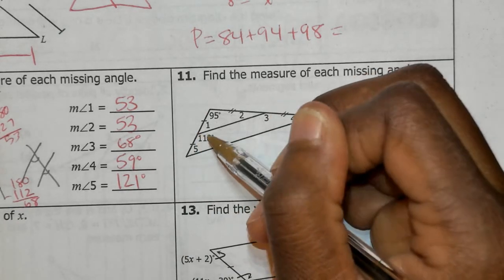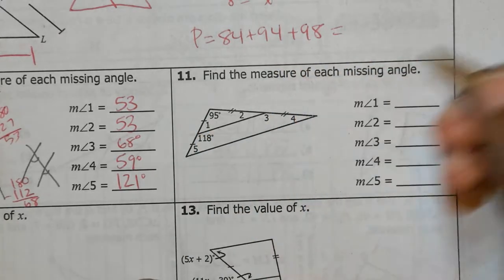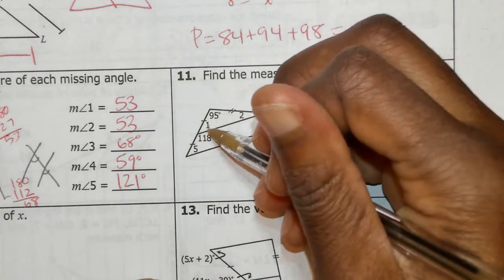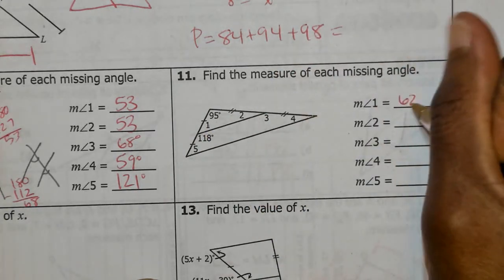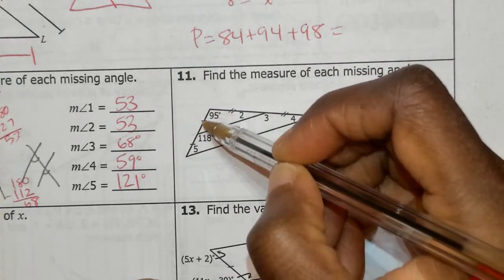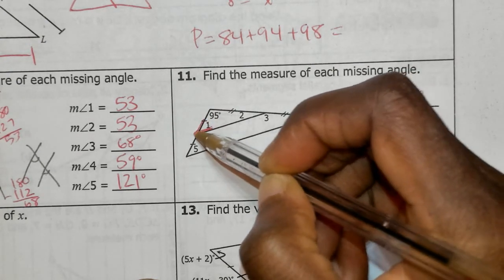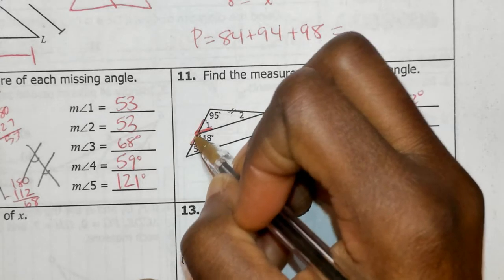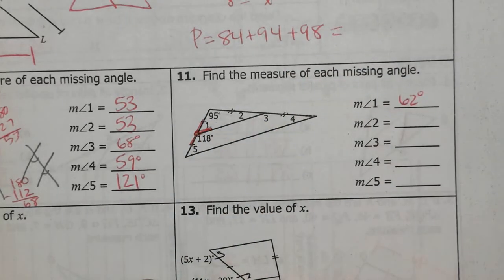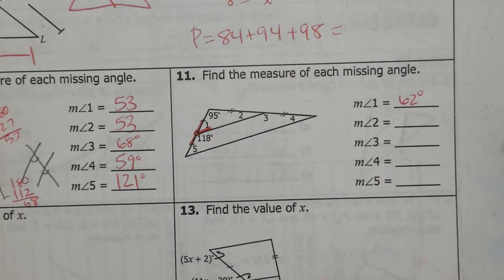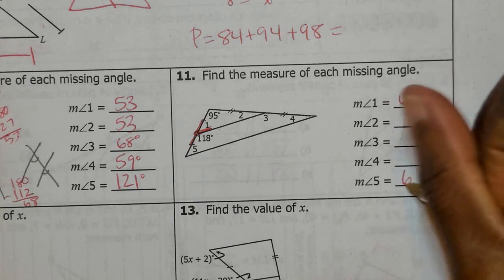So 118, and we did 180 minus 118 is going to give us 62 for this angle. So just the two that share the common endpoint for their angle. So the angle here meets at this point, and then the angle here for 118 also meets at this point. So those two make a linear pair, not all 4 of them. Okay, then 5 we said is going to be the same.